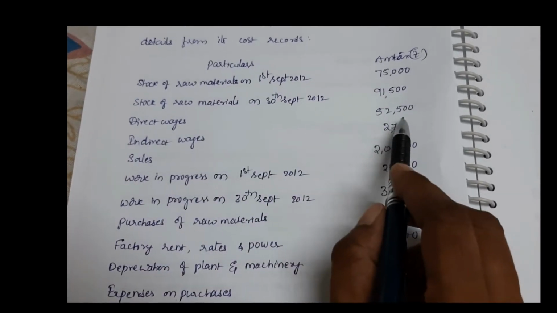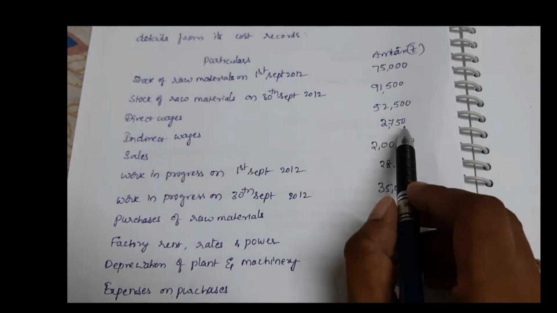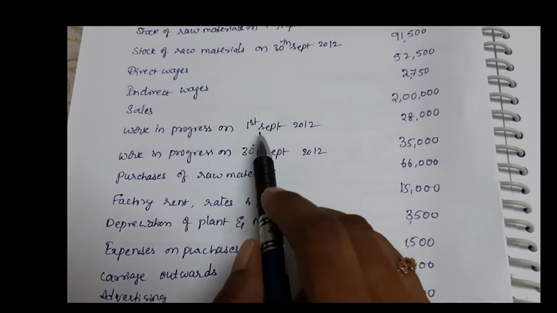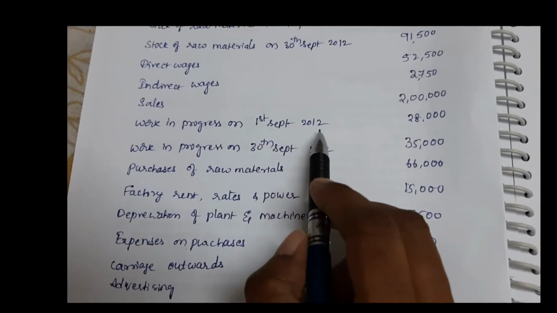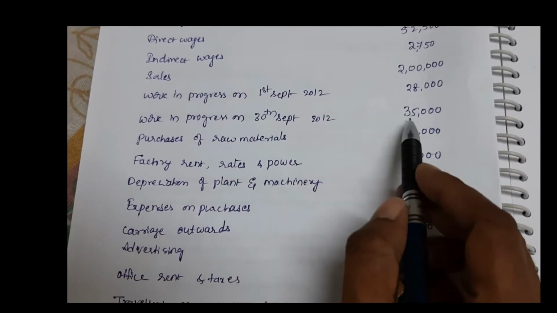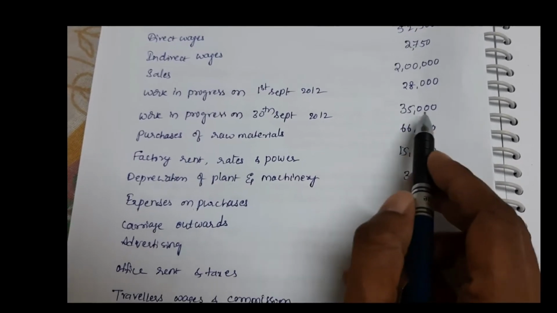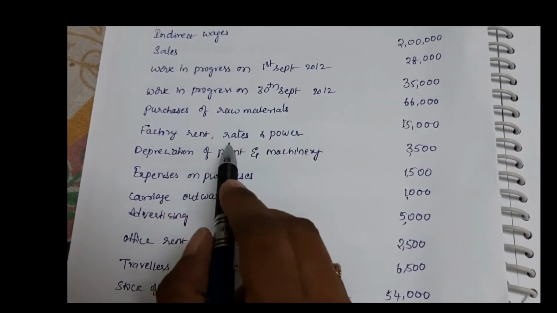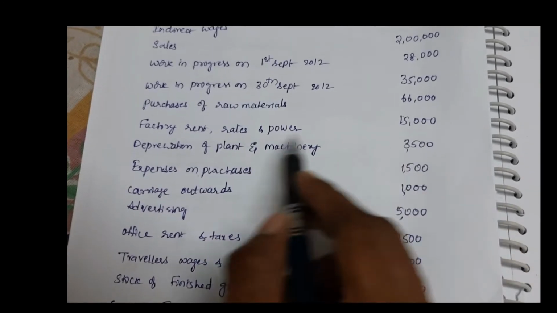Direct wages 52,500. Indirect wages 2,750. Sales 2 lakhs. Work in progress on 1st September 2012, 28,000. Work in progress on 30th September 2012, 35,000. Purchase of raw materials 66,000. Factory rent, rates and power 15,000.